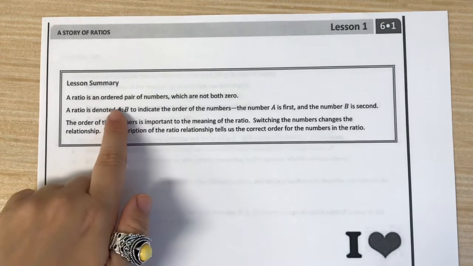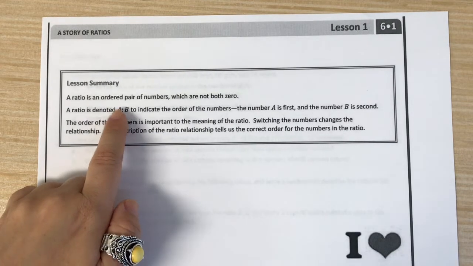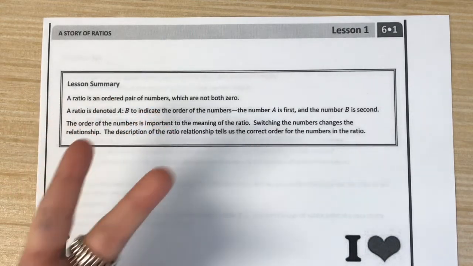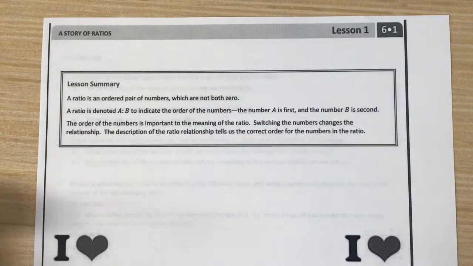So again, if I had for every 5 boys on the team, there are 2 girls, I have to keep 5 with the boys and 2 with the girls. 5 comes first, 2 comes second. The order of the numbers is important to the meaning of the ratio, what I was just describing. Switching the numbers changes the relationship. The description of the ratio relationship tells us the correct order for the numbers in the ratio. We can't just switch those numbers around. That's a totally different relationship now.